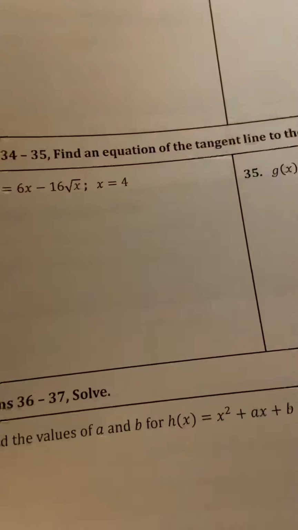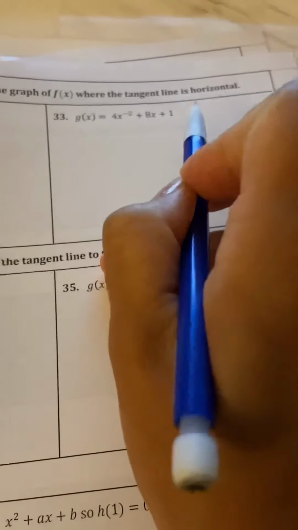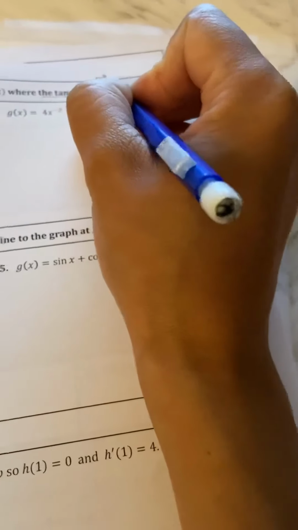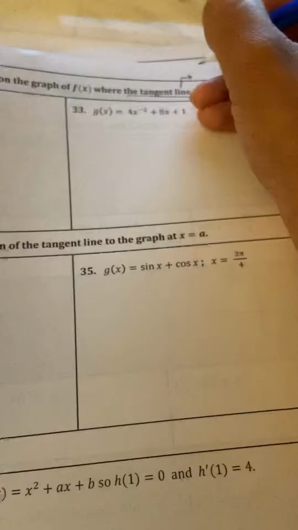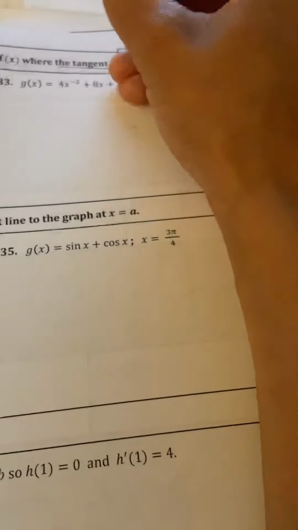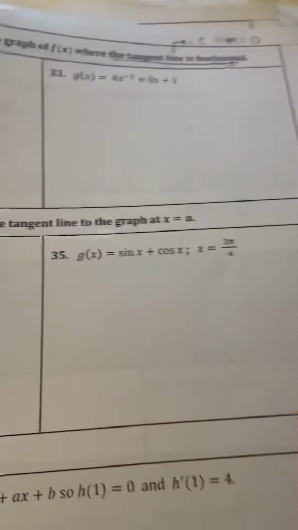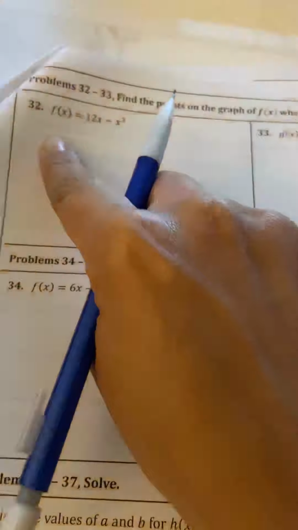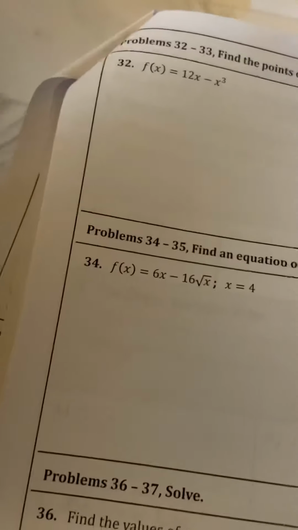I'm telling you here, find the points of the graph where the tangent line is 0. Well, in other words, the tangent line is your derivative, right? Which is your slope from algebra 1. So I'm telling you here that your slope is 0. Okay, so you would need to find the derivative and set it equal to 0 and solve. And you will get your x.